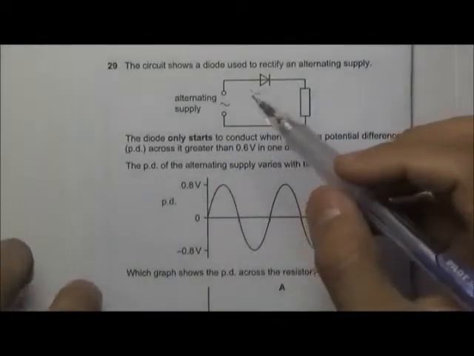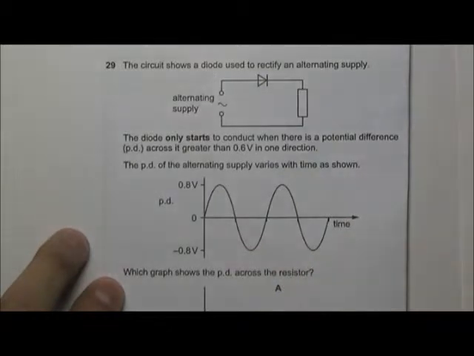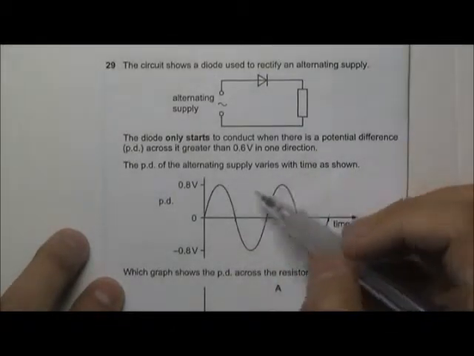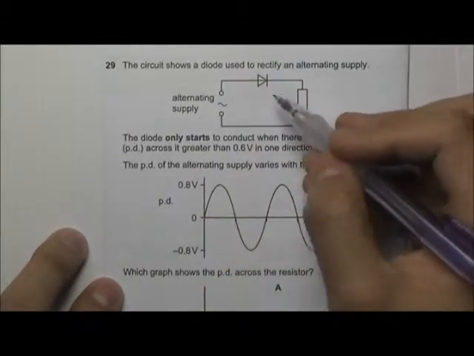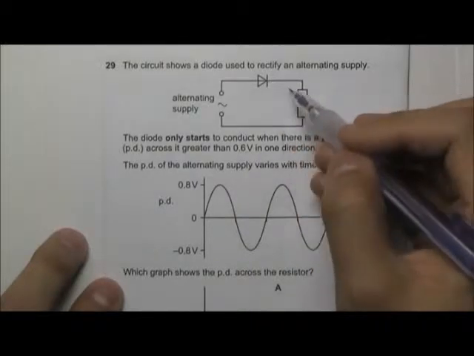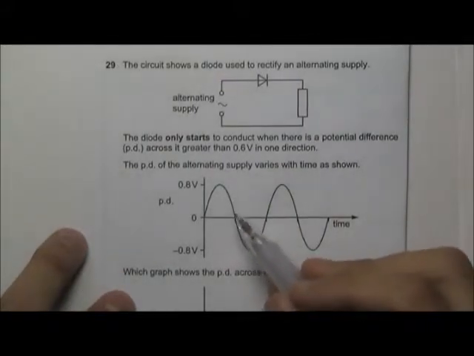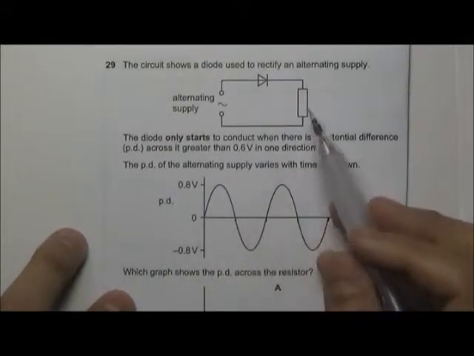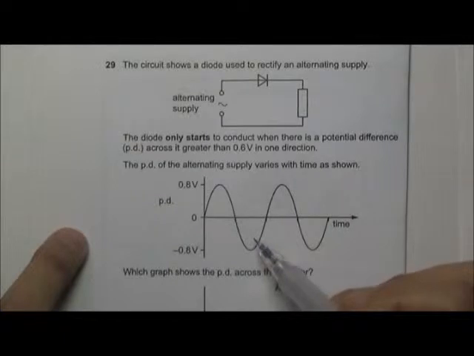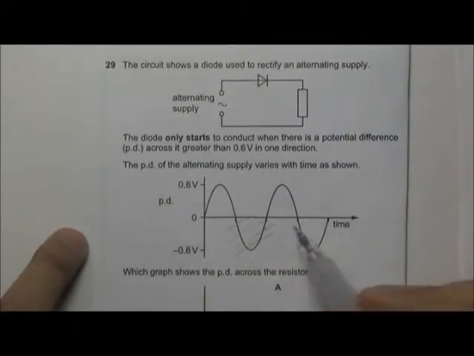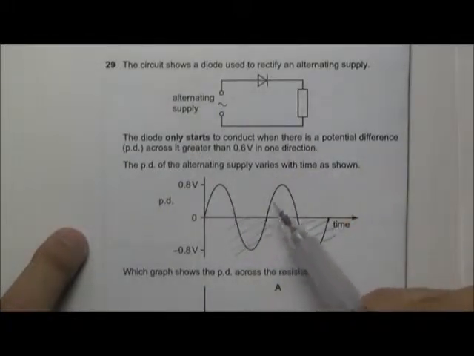Okay, we have an alternating supply that is running through a diode to a resistor, and the potential difference across the alternating supply is shown here. It has a peak voltage of 0.8 volt. As the diode only allows current to flow in one direction, we are expecting to see half of the graph being cancelled out when it reaches the resistor. So either the top half or the bottom half will be cancelled out. So let's assume that the bottom half is blocked out by the diode. We should have only half the wave as shown.